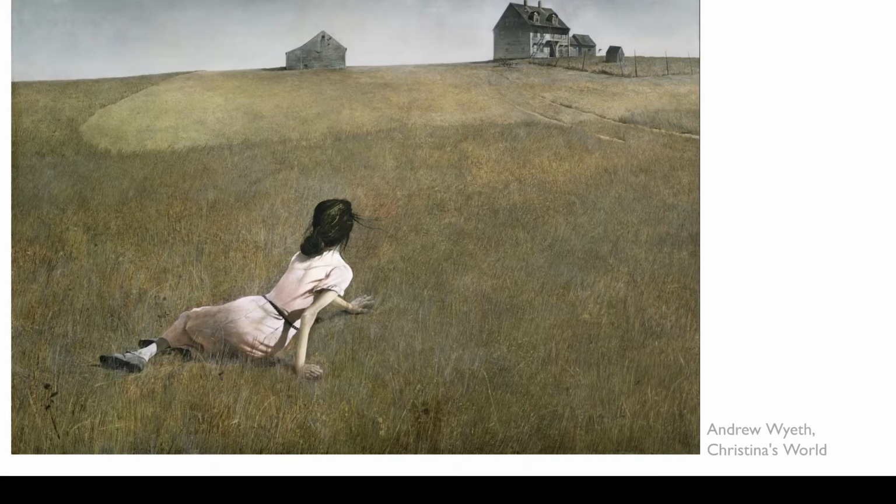Here's another example about color and how it maybe works out in an actual composition of fine art. So we have Christina's World, a very famous painting. I think this is in Chicago's Art Institute.